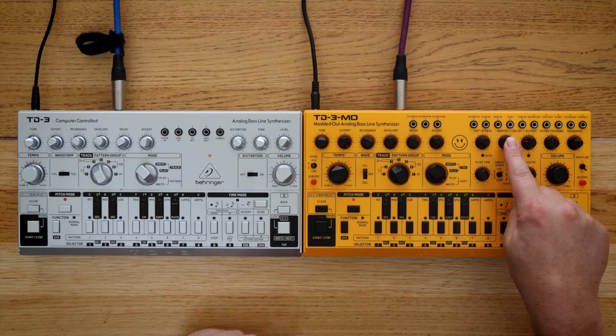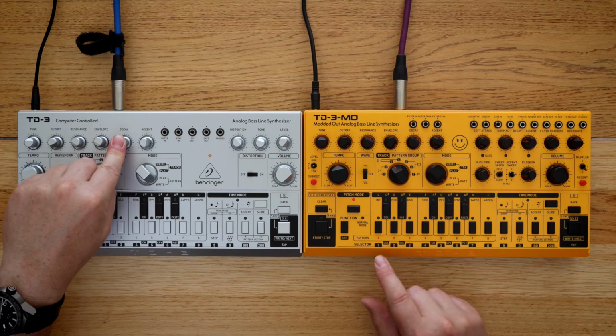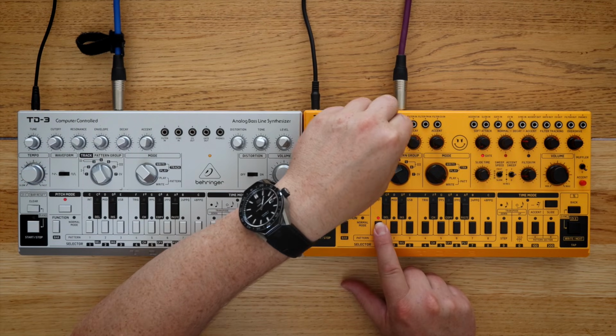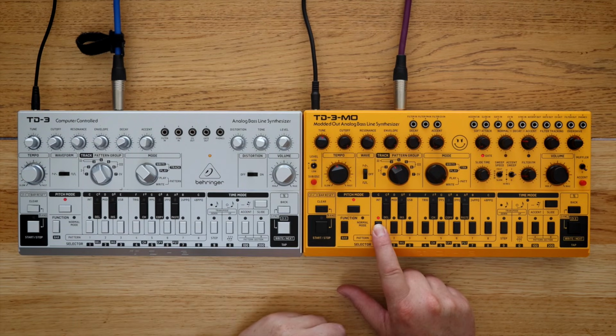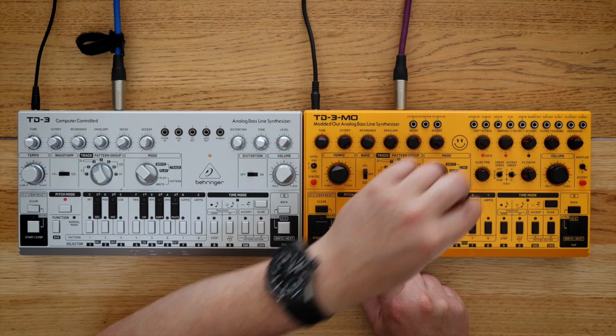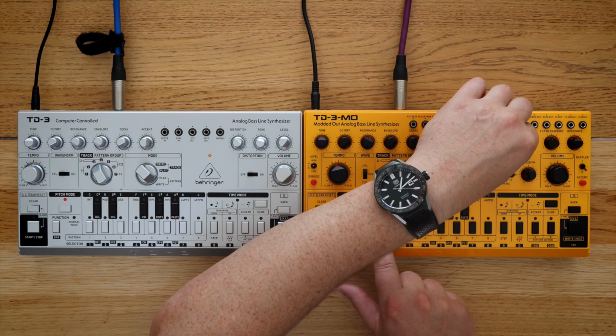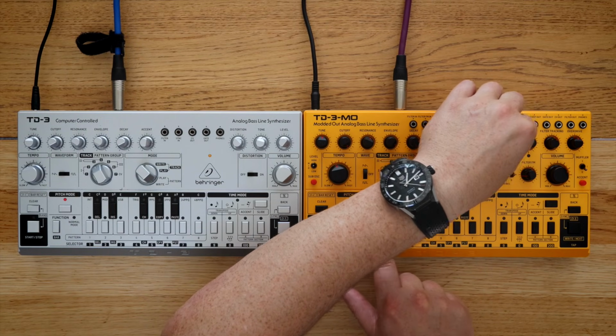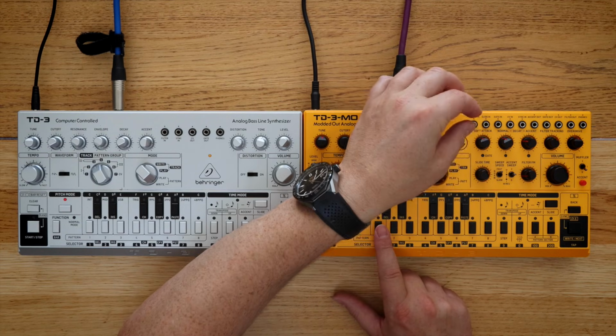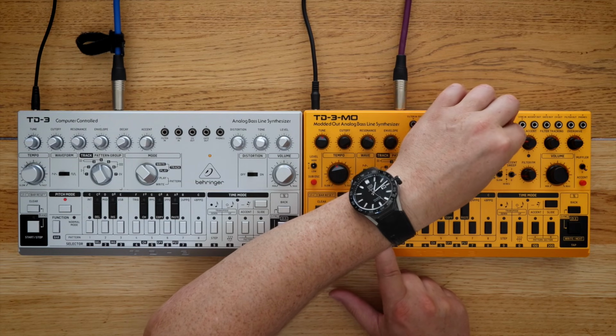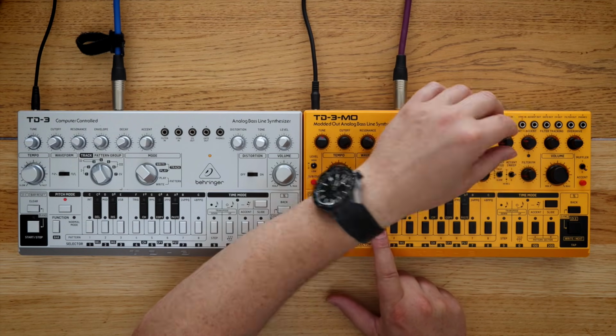So this knob is almost the same as the decay knob on the TD3. But we've also got access to the attack as well. So we can have a nice soft attack.